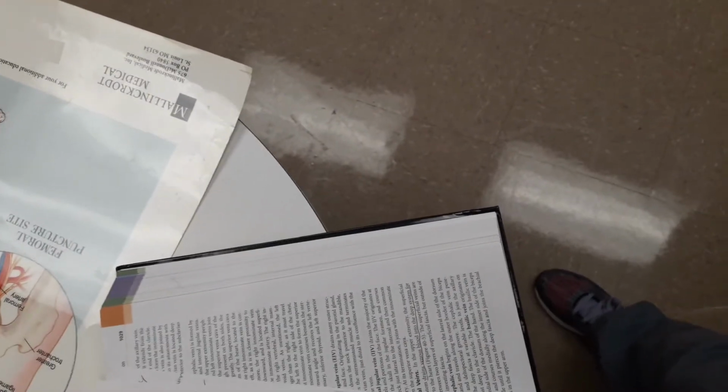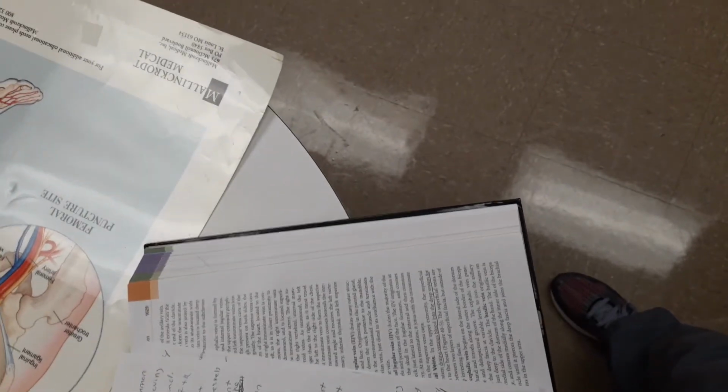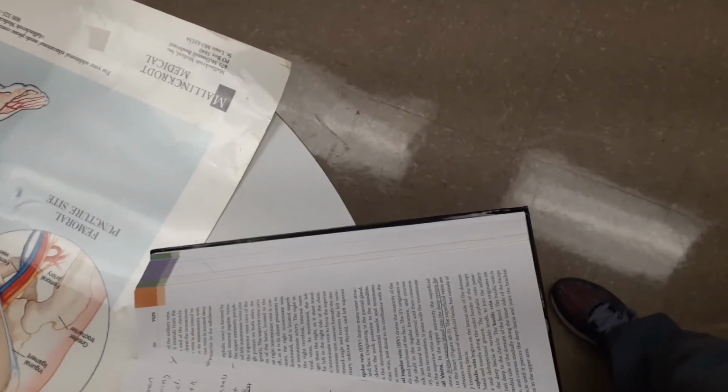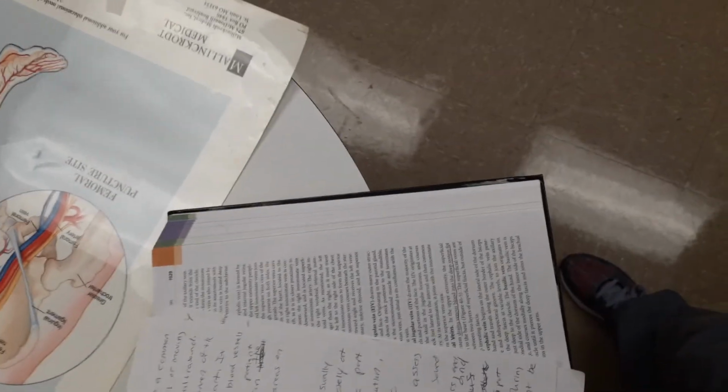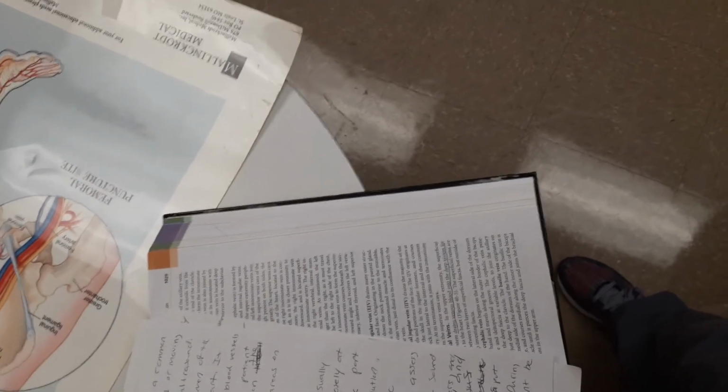To perform a TEE, you will be sedated and your throat will be numbed, and a probe about the size of your index finger is put into your mouth and down your esophagus. During the procedure, you may feel the probe moving, but it will not be painful nor will it interfere with your breathing.